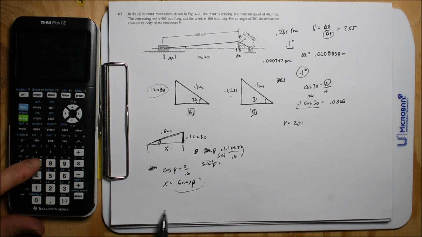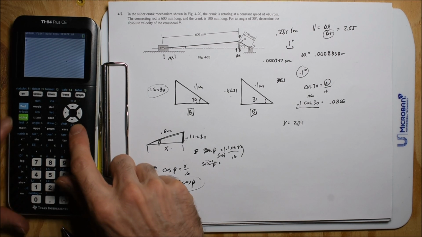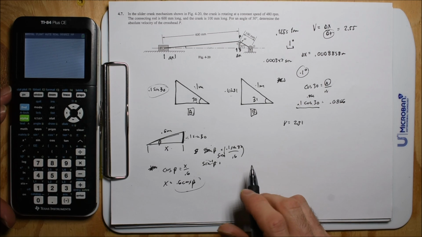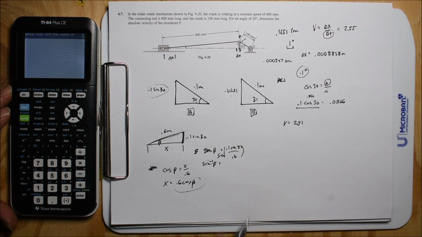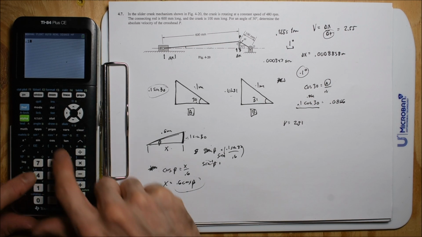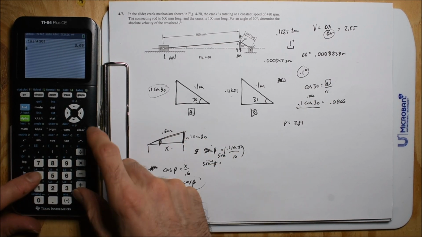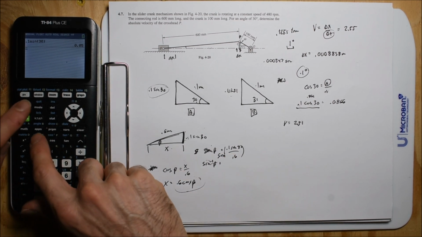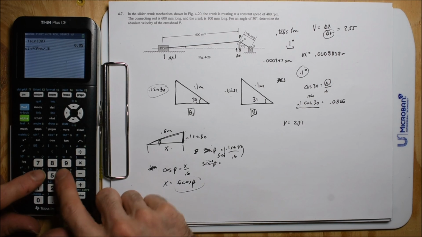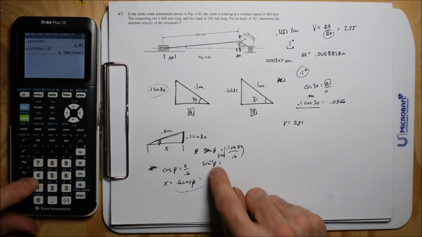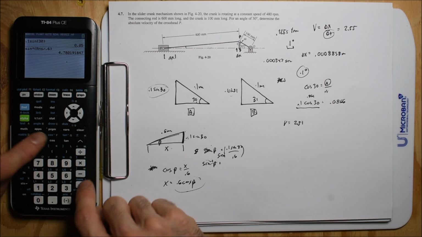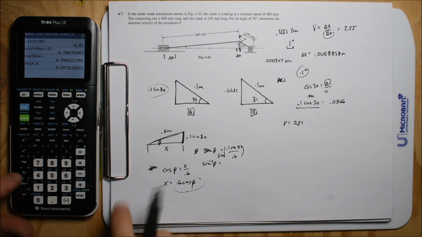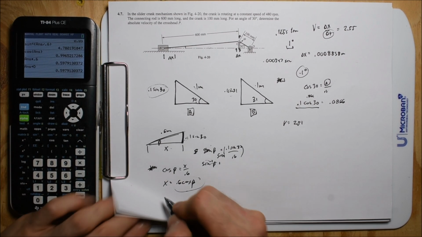Okay. It makes it just a little bit tricky. And I would probably write this out, but anyway, let's just plug away. So we're going to get 0.1 sine 30 for this guy, and now we're going to go inverse sine of that answer divided by 0.6. Perfect. That gives you beta. And now if we go over here, we're going to go cosine of that answer times 0.6. And now we got our x. And we're just going to store that as d.